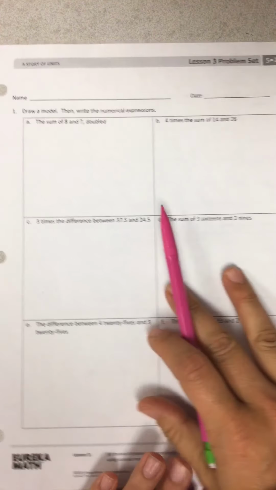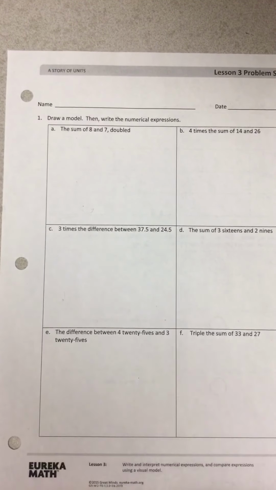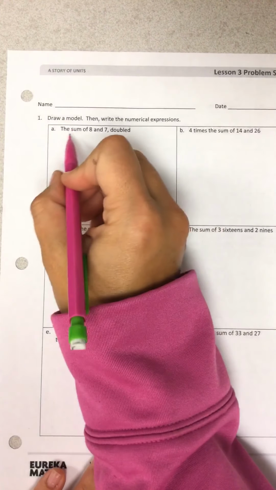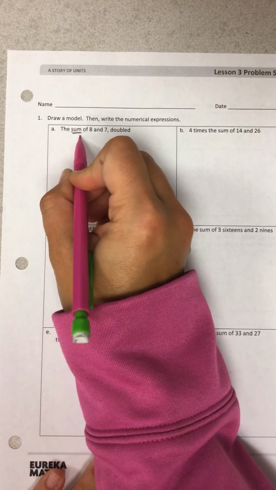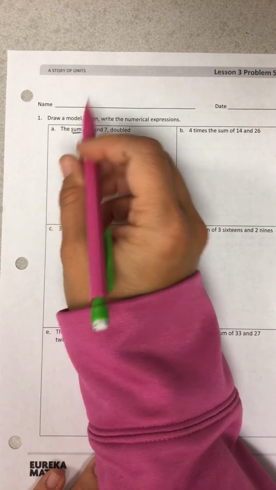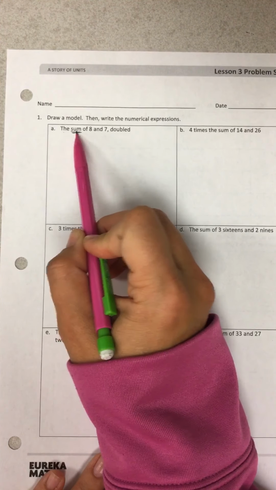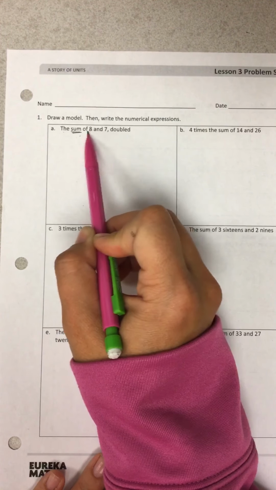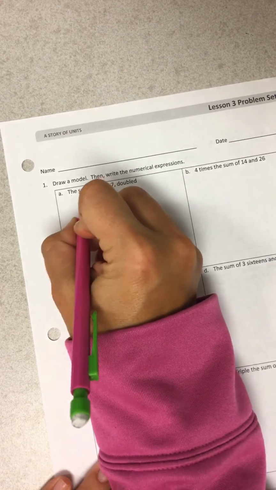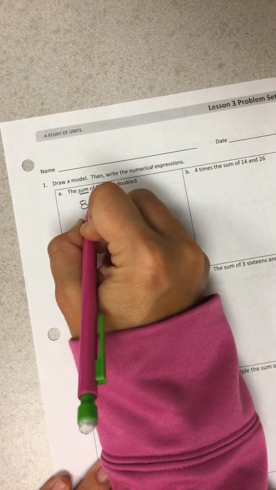Okay, so the first one, and we kind of need to remember some of these things. When we see some of these terms, we need to understand what sum is. Well, sum is the answer to your addition problem. So when it says the sum of 8 and 7, we know that we're adding these two. So I'm going to go ahead and put 8 plus 7, okay?